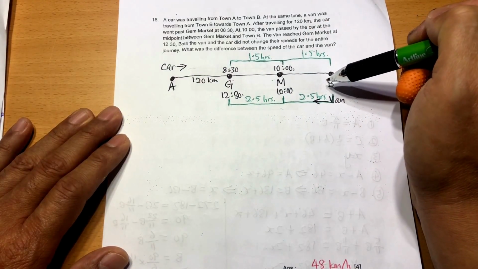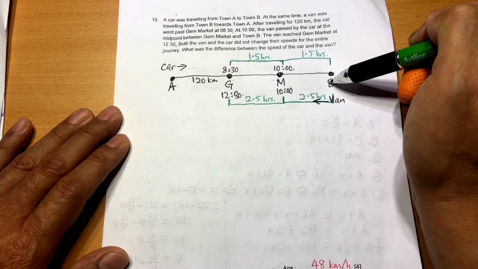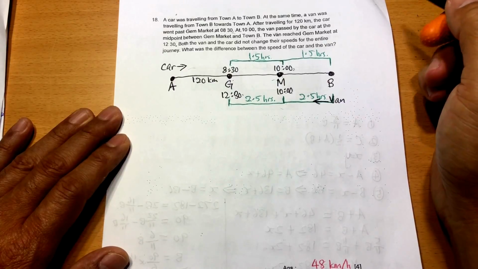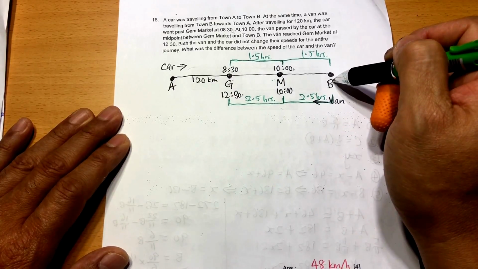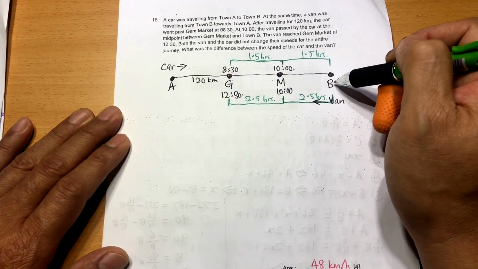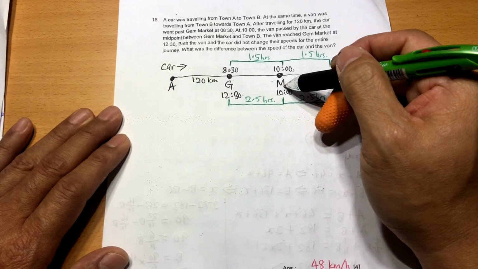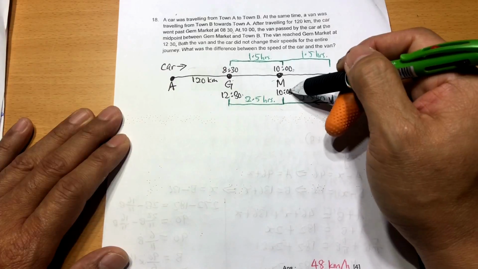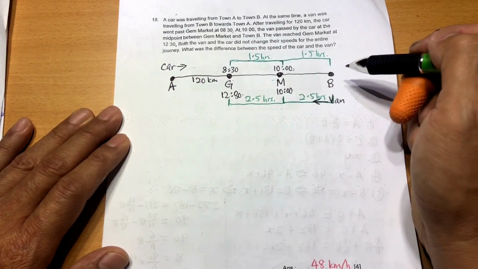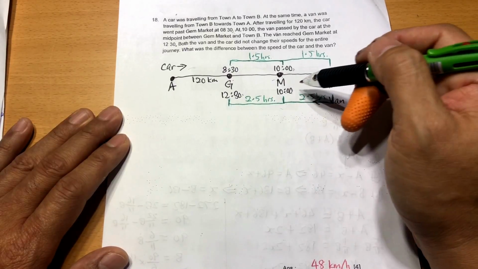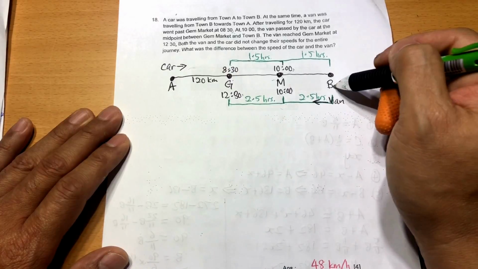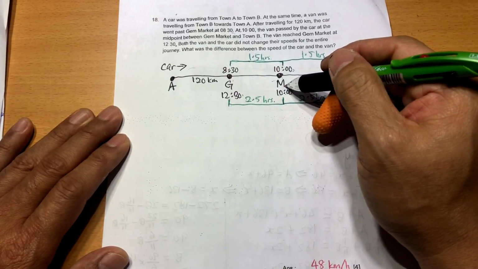Okay, now this makes sense here. Now the time taken for the van to go from B to M, and because they meet at exactly the same time, and they also started exactly the same time, right? So they started at the same time, and they meet at M at the same time. So it took 2.5 hours for the van to go from B to M.